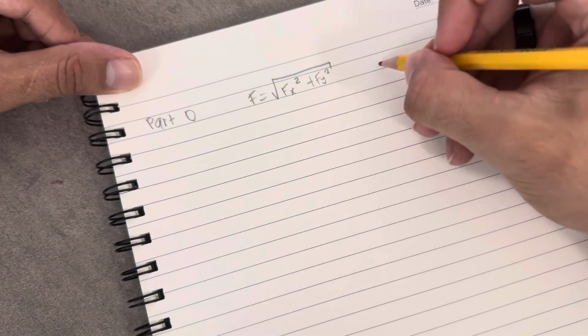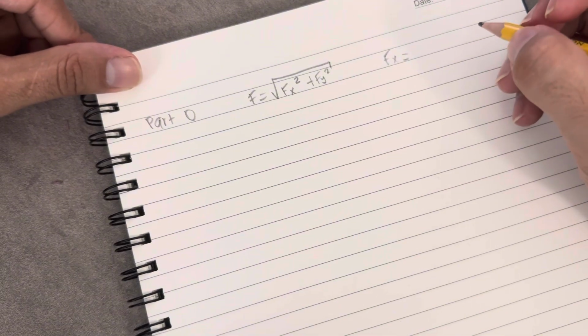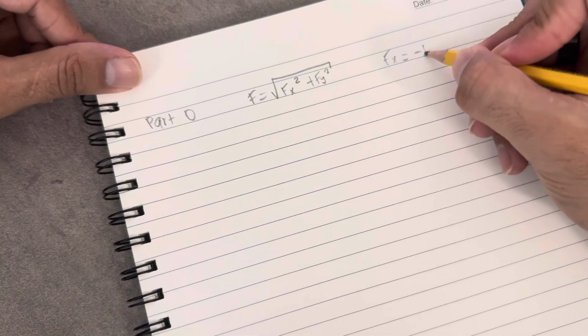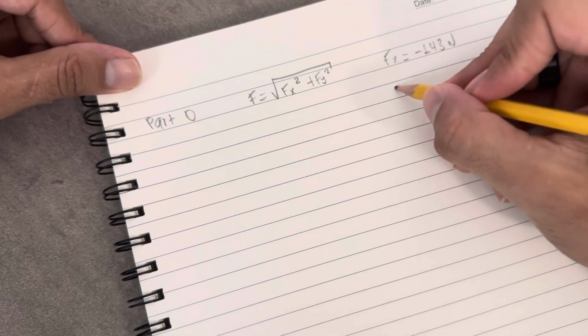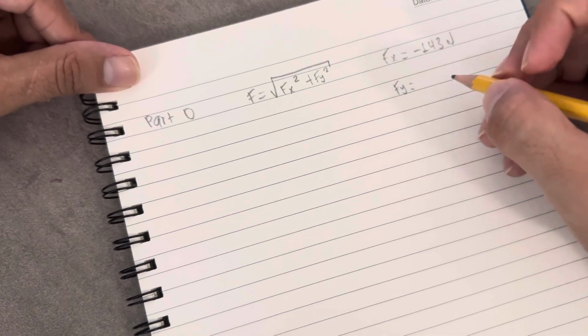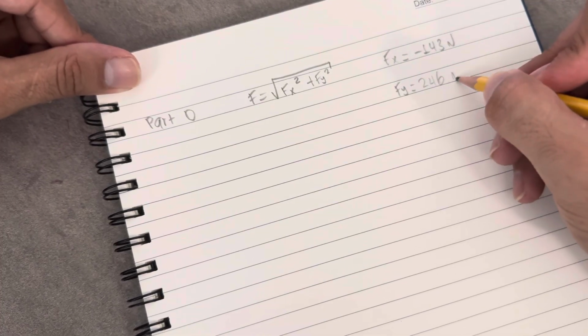We know Fx is equal to negative 143 newtons, and Fy is equal to 246 newtons.